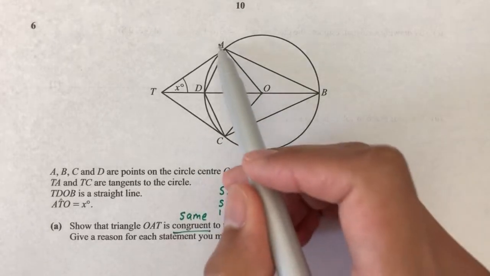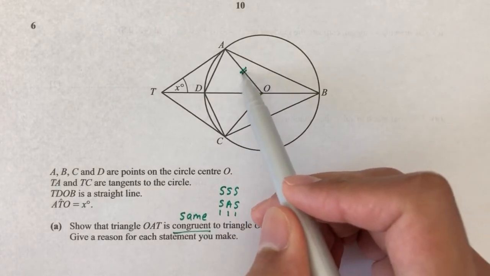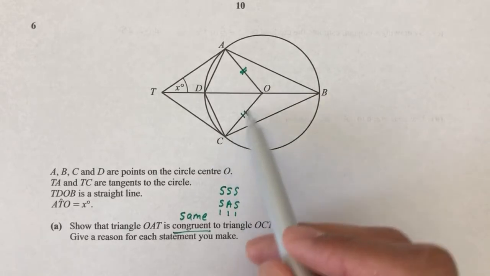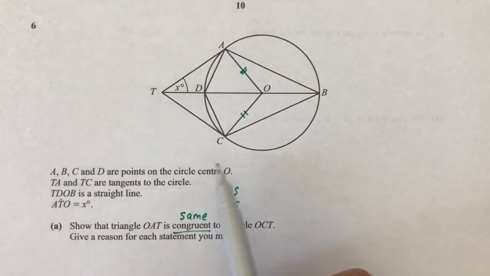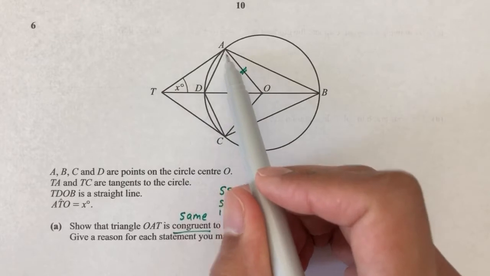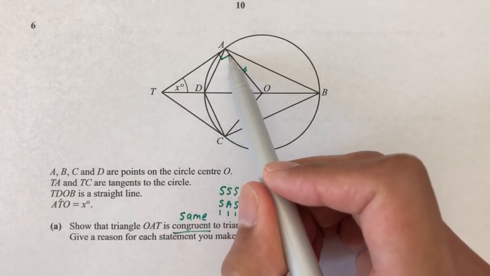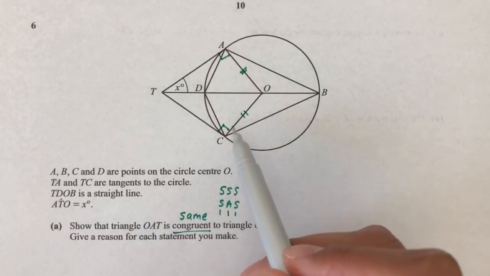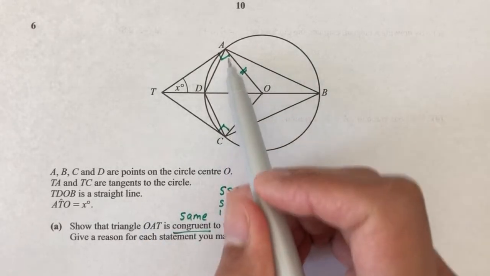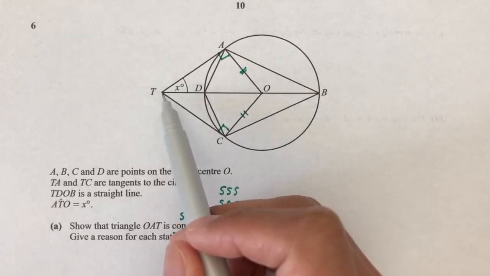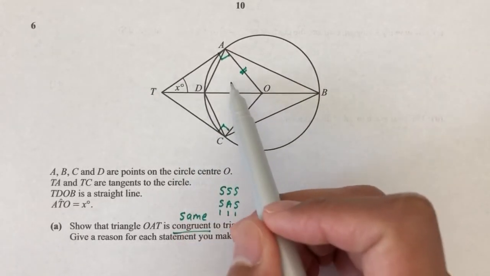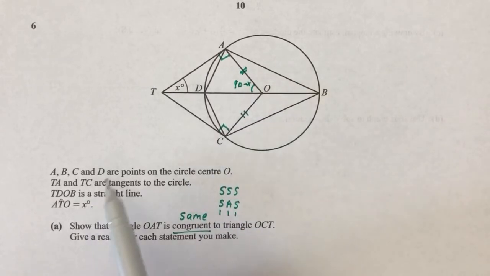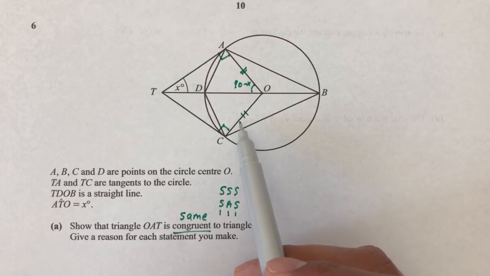We know that OA is the radius, and this is also the radius of the circle. So this side and this side are equal. Now we observe this is tangent and this is the radius, which means this is 90 degrees, which is also 90 here. And if this is 90, this is 90, the same. So here we can find this angle is 90 minus x. So let's write this down for now. 90 minus x for now. Just leave it here.